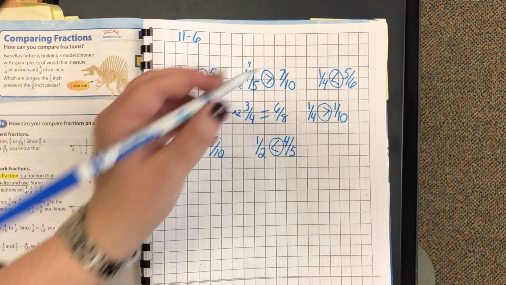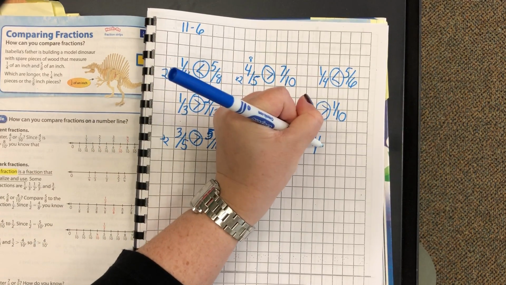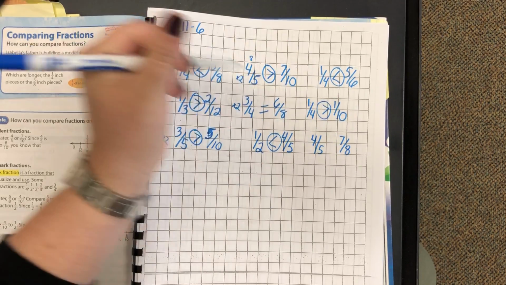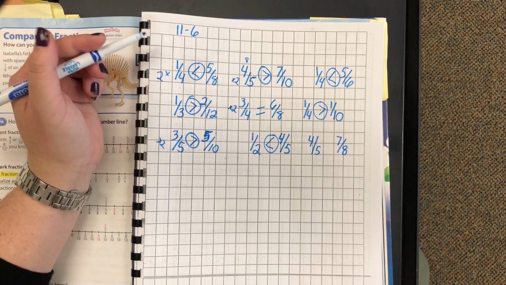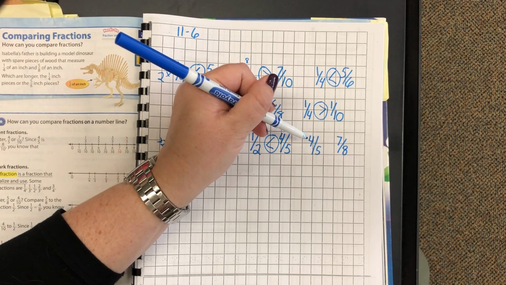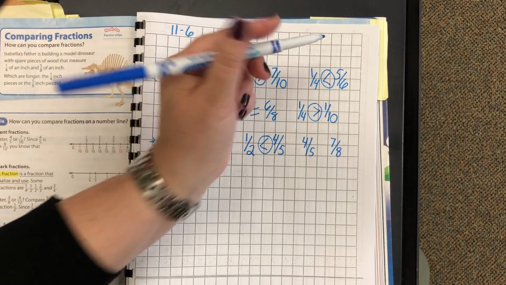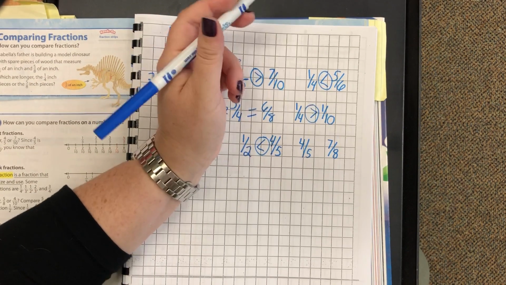But what if I have something like, let's say, 4/5 versus 7/8? They're both 1 away. It's almost a whole. Can I make a 5 turn into an 8? They are not equal. Can I make a 5 turn into an 8?